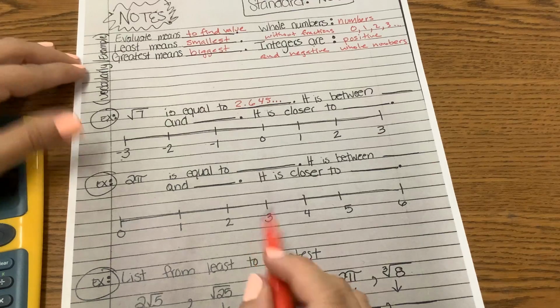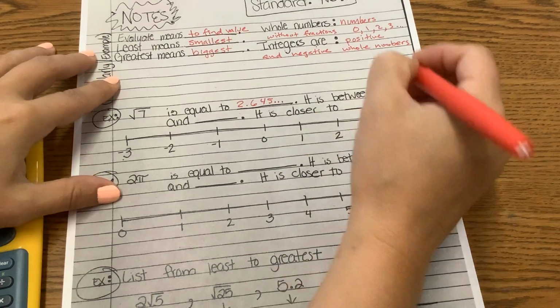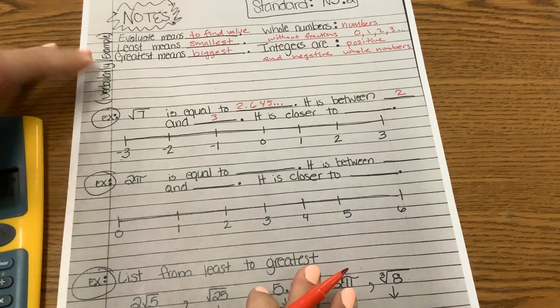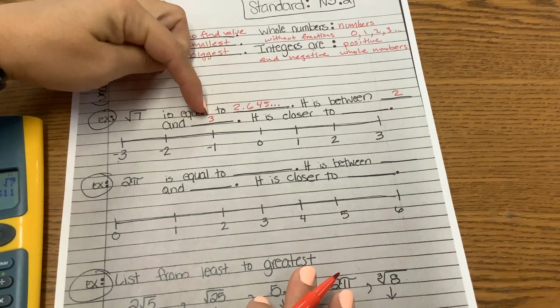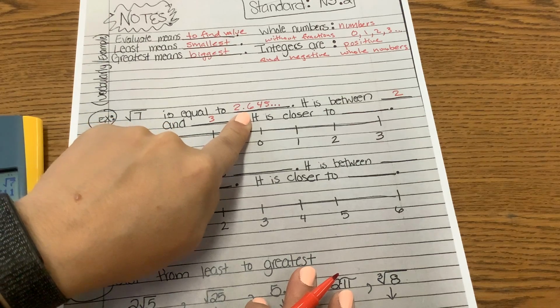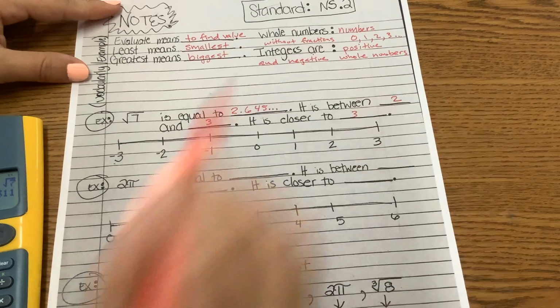So we're talking about what two whole values it is between. So it's between the number 2 and the number 3. Which value is it closer to? Is it closer to the 2 or is it closer to the 3? Because it's 2.6, that's greater than 2.5. So if it's greater than 2.5, it's going to be closer to 3.